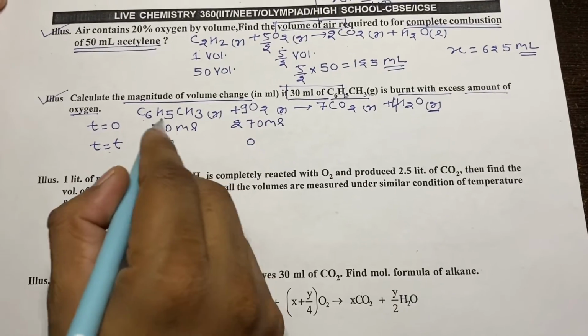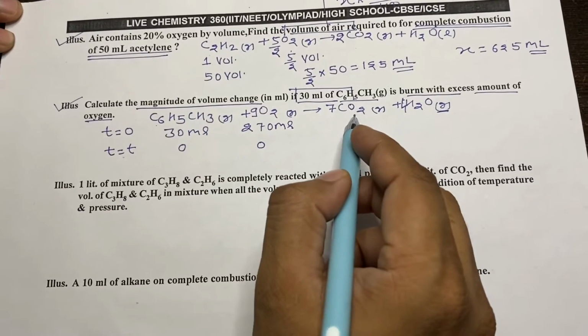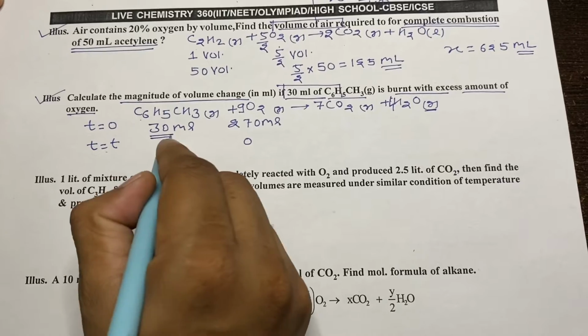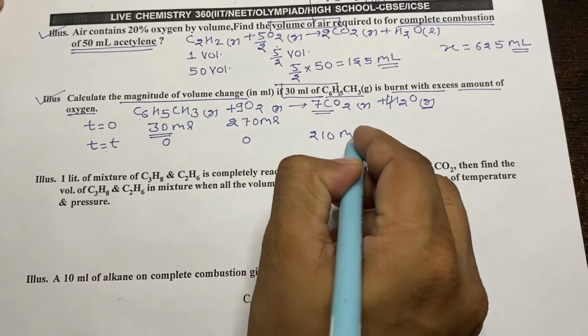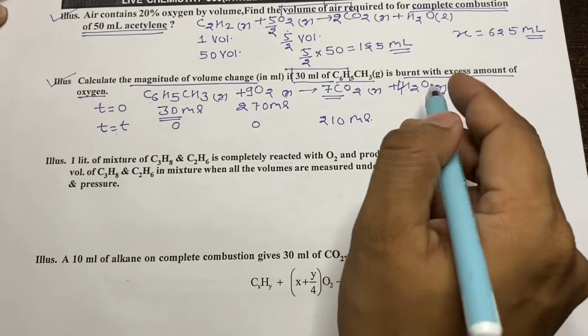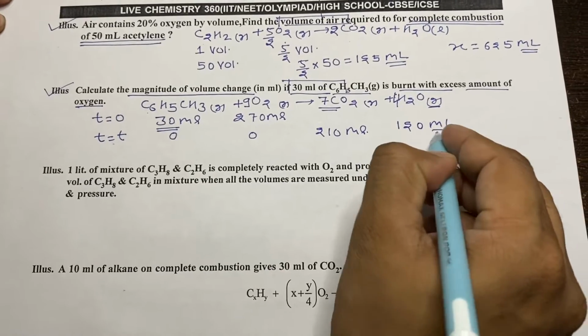With respect to toluene, we can calculate the amount of product. With respect to 30 ml of toluene, the volume of CO2 produced will be 210 ml, and the volume of water vapor produced will be 120 ml.